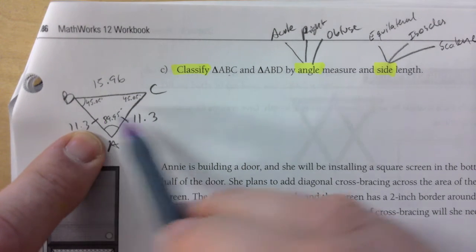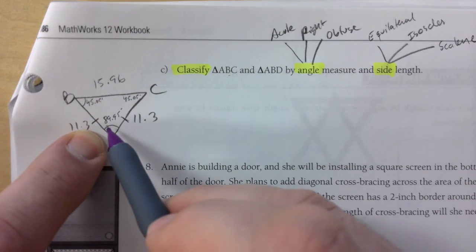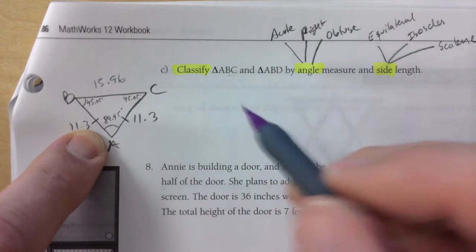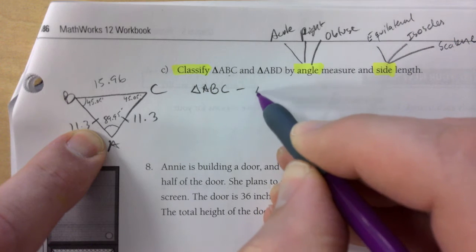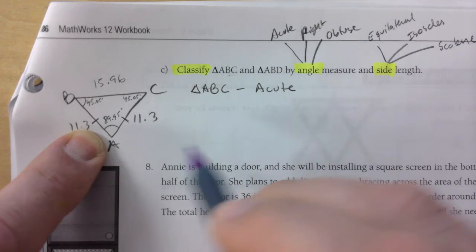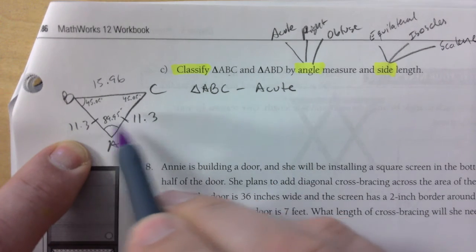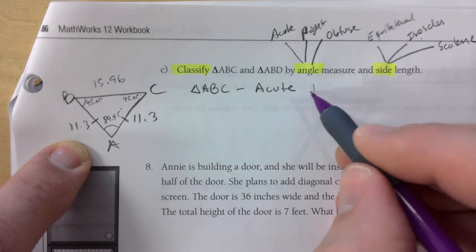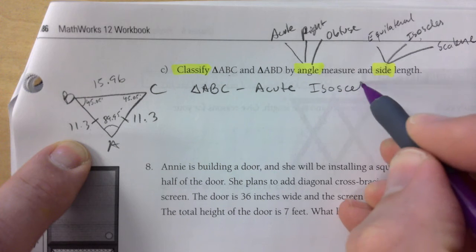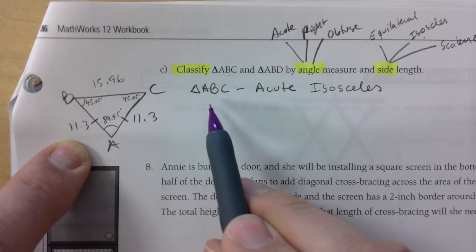Based on the angles, they are all less than 90. So triangle ABC is going to be acute and two sides are the same. So this is actually an isosceles, acute isosceles. That's what triangle ABC is.